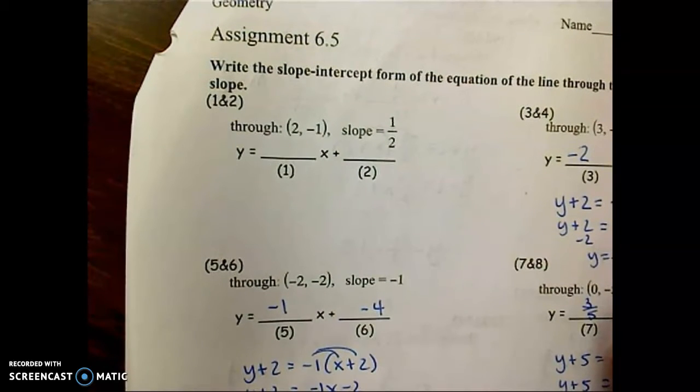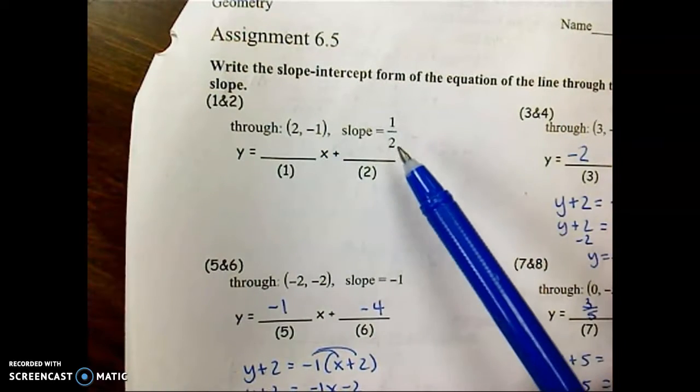Okay, on assignment 6.5, I'm going to work out one example of each type of problem, and then I'll show you the worked out solutions to the others so you can pause the video and check your work on the ones that you missed. So on the first 4 problems, you are writing the slope-intercept form, and you want to write the equation of line through the given point with the given slope.